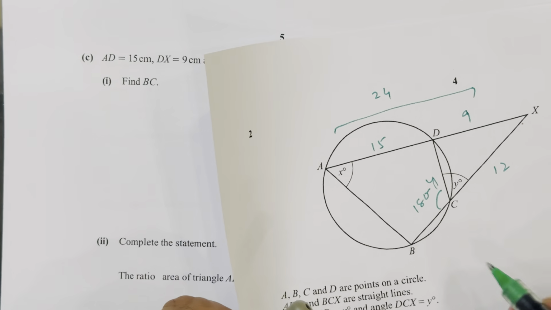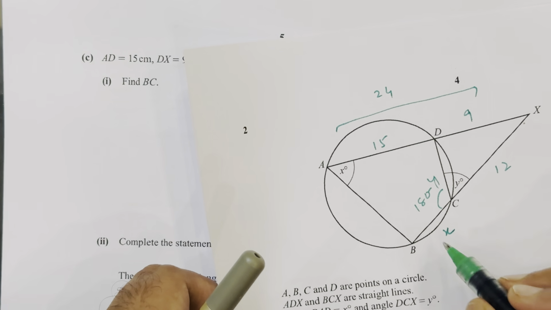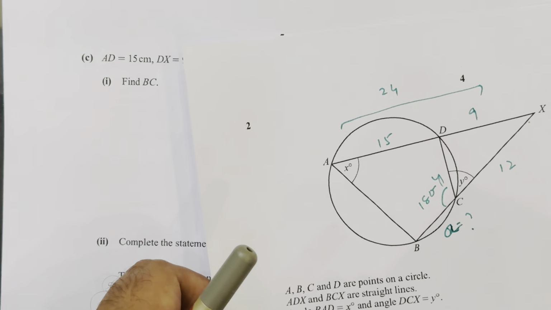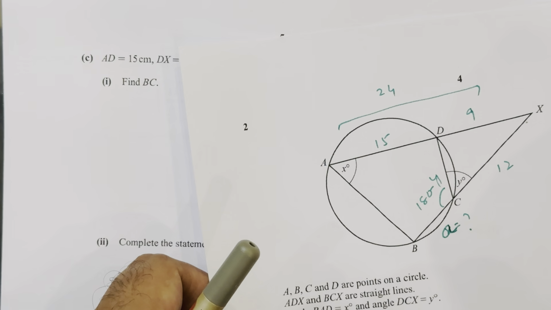And we also have to find the value of BC. We can say that BC is question mark or x. X is also mentioned here, so we're gonna write the question mark over here, and we have to figure out the value of BC.